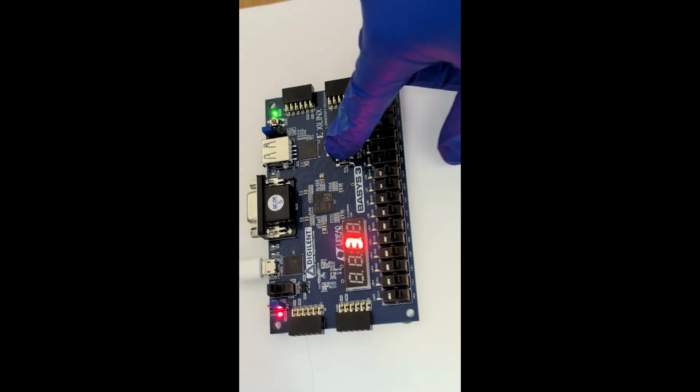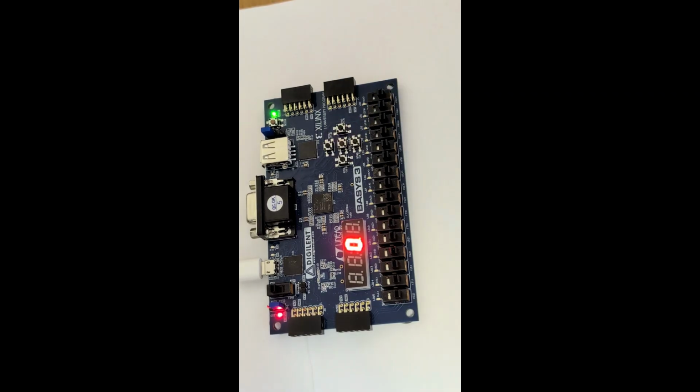I mean, it's being incremented, right? So in this way, you can just keep pushing, and it should go up to 7, and then it should come back to 0, because we are using 3 binary bits to drive this 7-segment display. So that's how task 2 works. Thank you for listening to this tutorial.